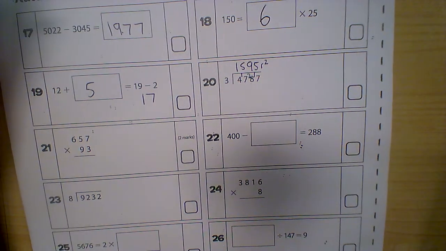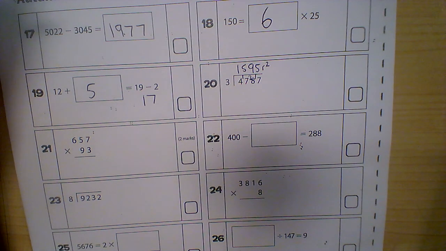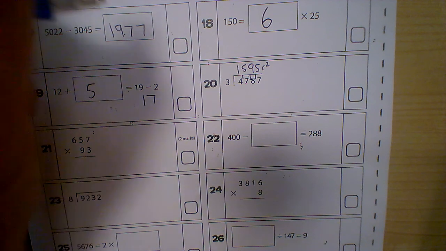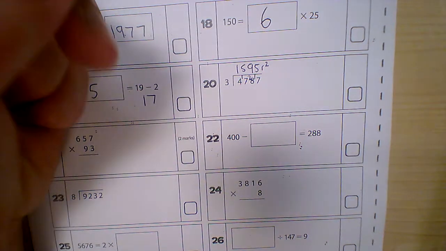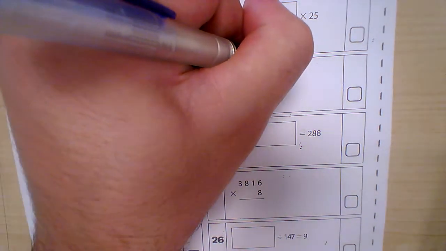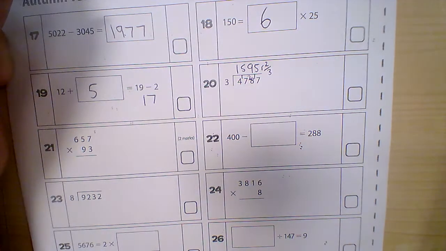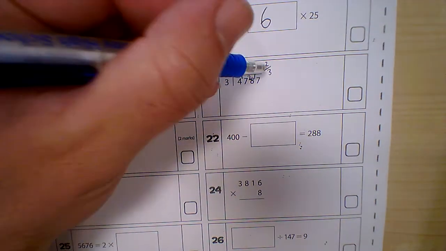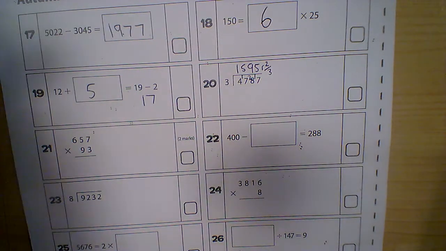But if you are in my maths group and people in Miss Sarah's maths group, I think you've been showing this as well, I'd expect to see that remainder as a fraction. So the 3 would be the bottom number, so it would be 2/3. Remainder 2 is correct, 2/3 is also correct.